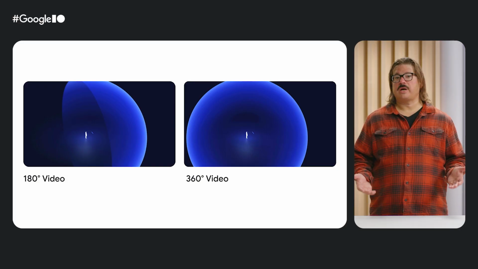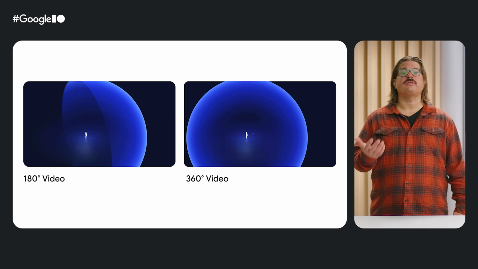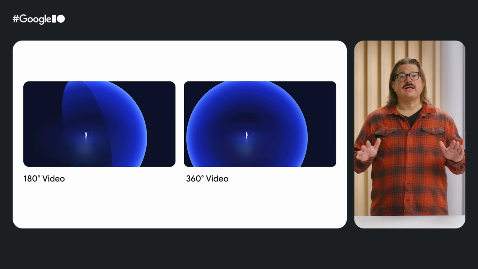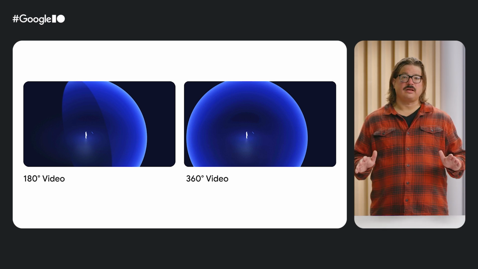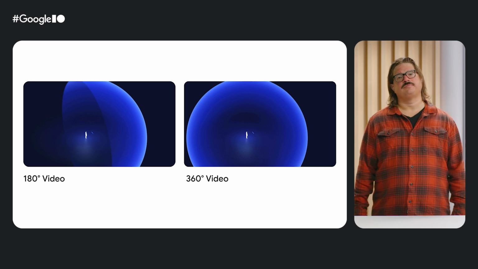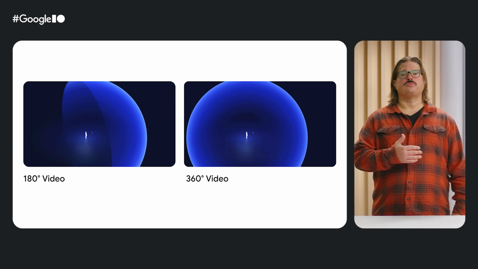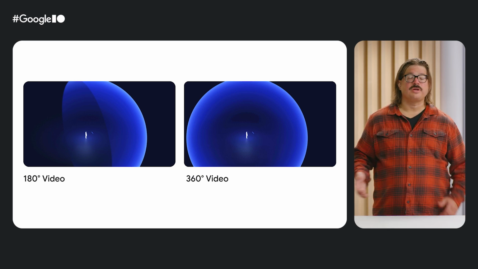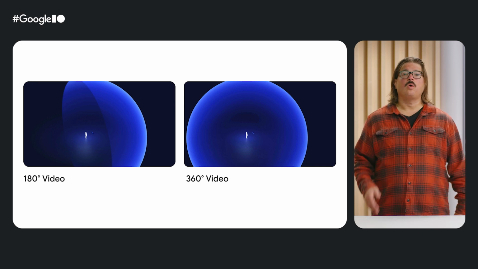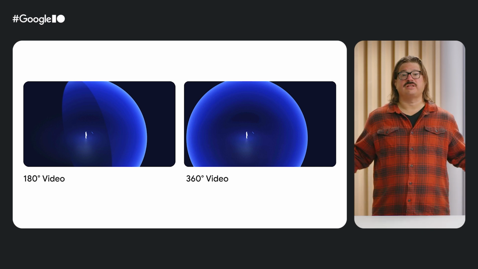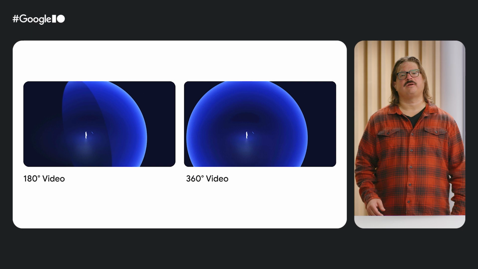Video can be an effective way to engage users in your app on other form factors, and Android XR introduces new ways to take your video experience to the next level. You can wrap video around the front of your user with a 180-degree video, or completely surround your user in a sphere with a 360-degree video.